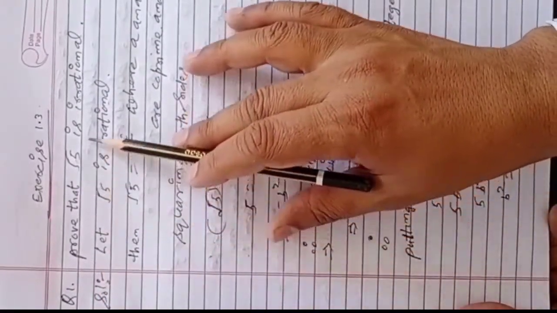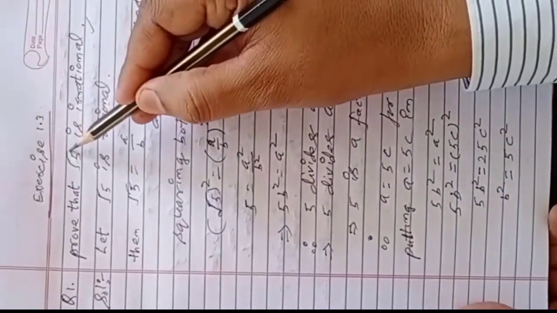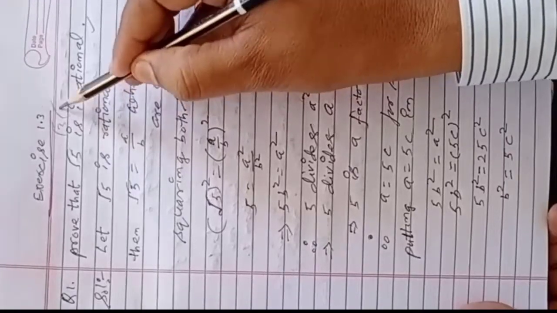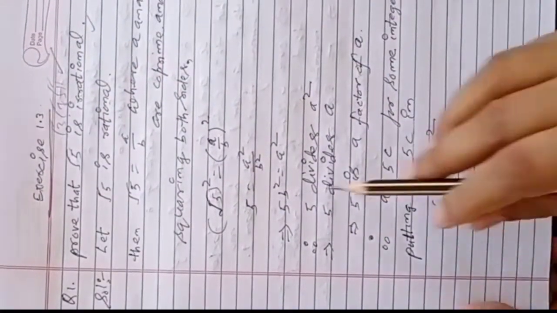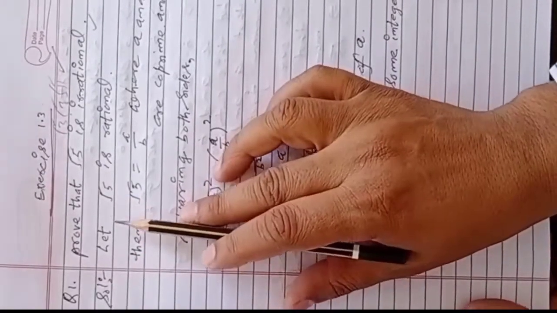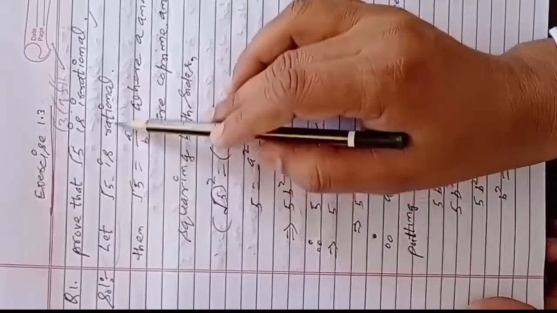Question number 1: we have to prove that root 5 is irrational. In place of root 5 it may be root 3, root 7, root 11, whatever question comes, you can do it like this. So, the proof that root 5 is irrational: first of all, we let root 5 be a rational number.